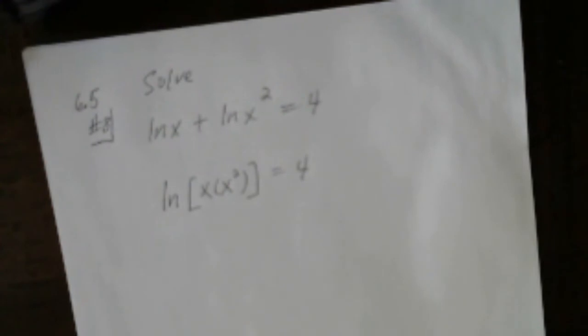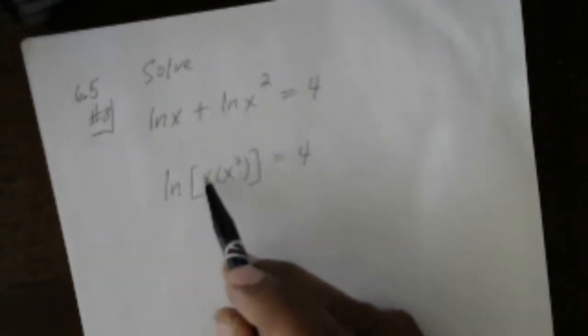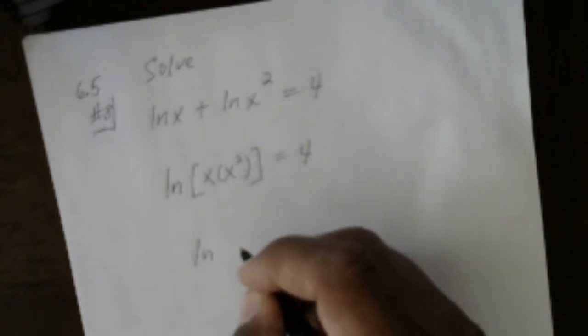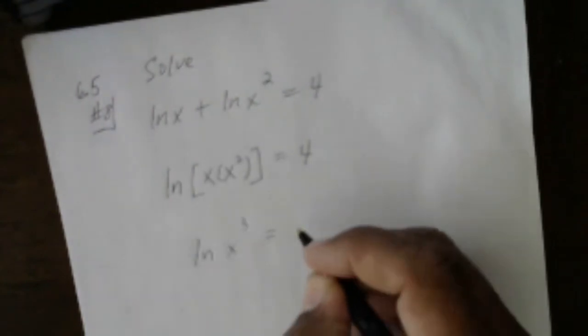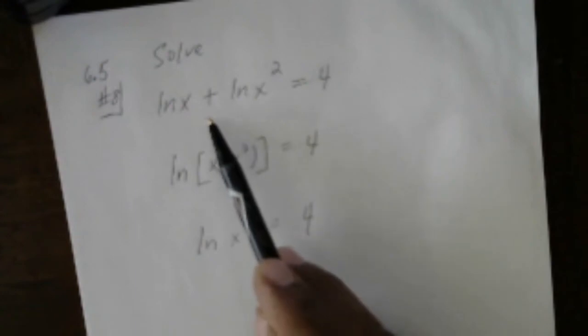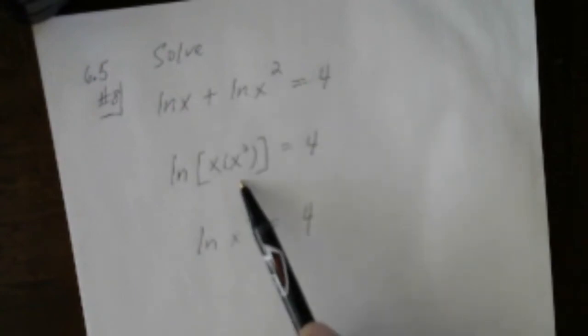Right, so the only thing I did here was I used the power rule. So now if I multiply x times x squared, I would have the natural log of x to the third power is equal to 4. Right, so here I use the product rule. I've rewritten the sum as a product.